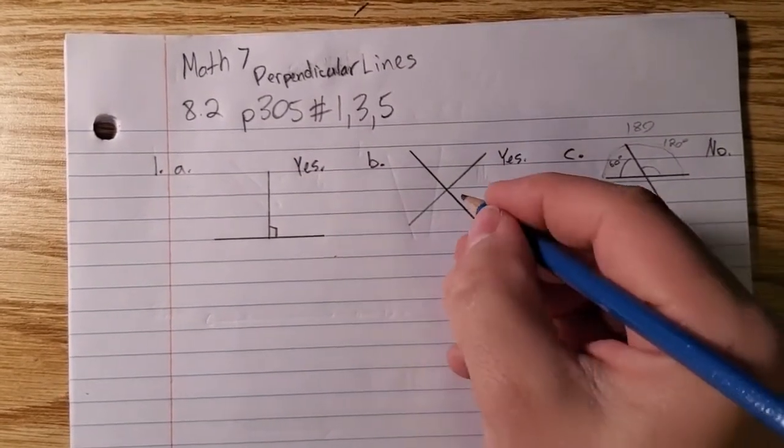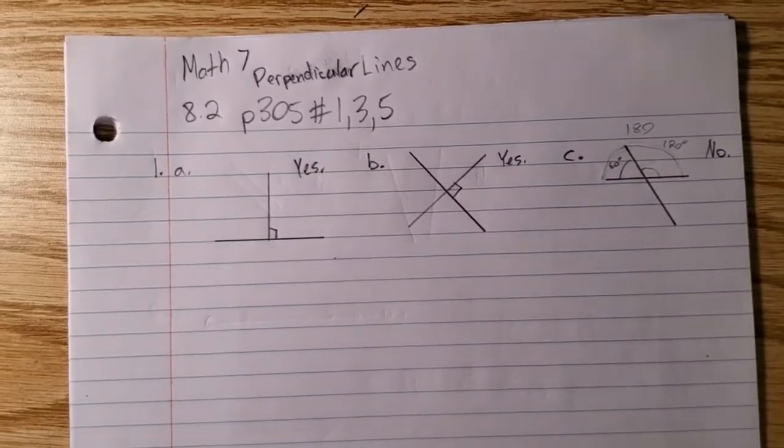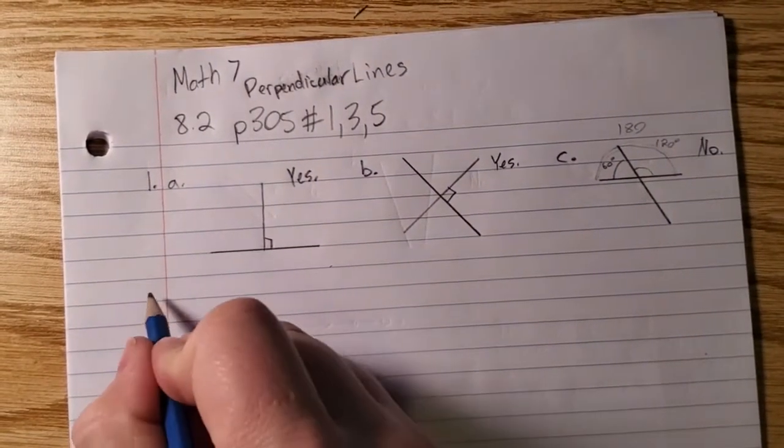How do we know? Well, these are 90-degree angles. Perpendicular lines will always be at 90-degree angle.